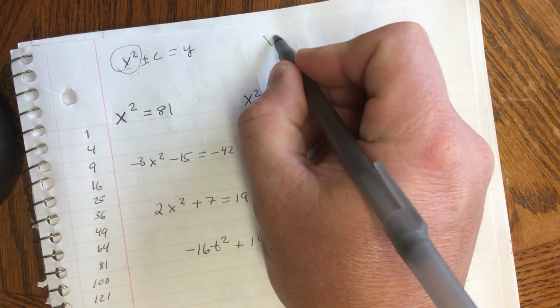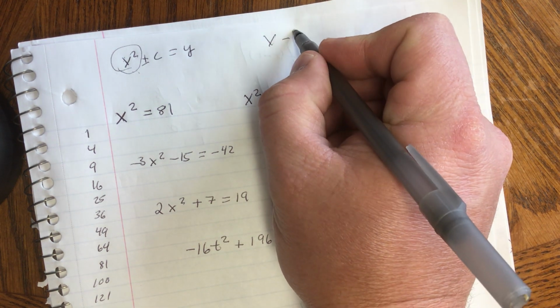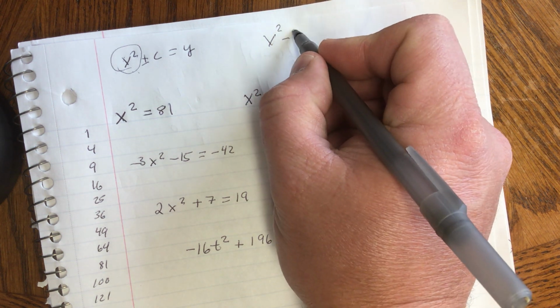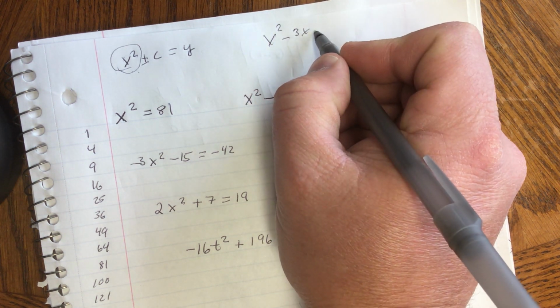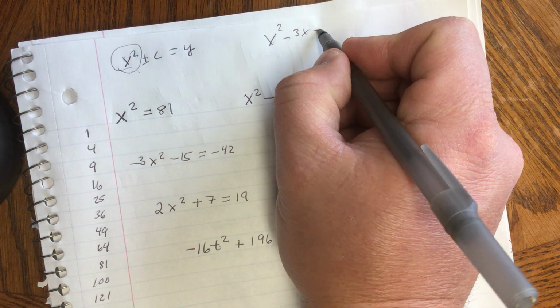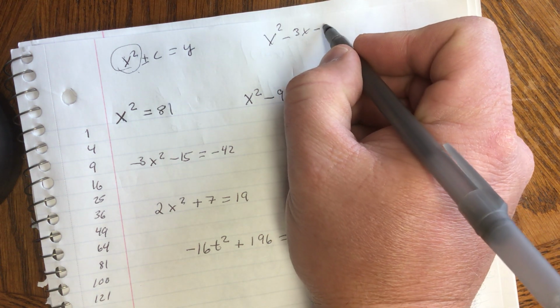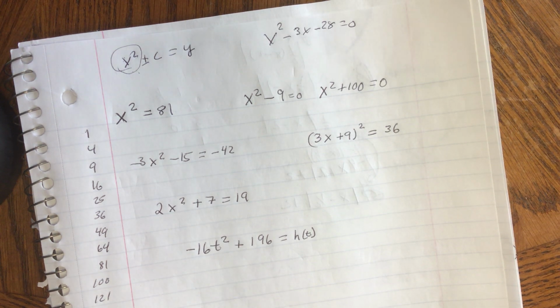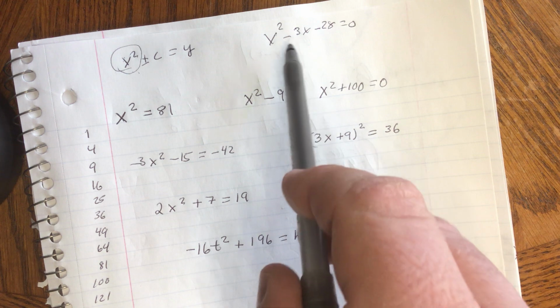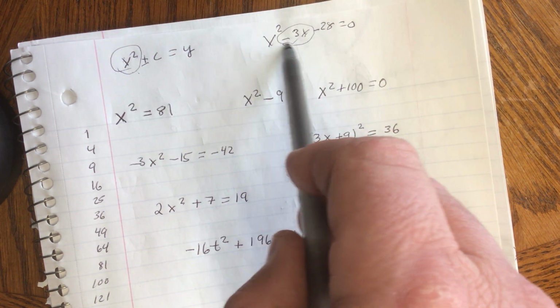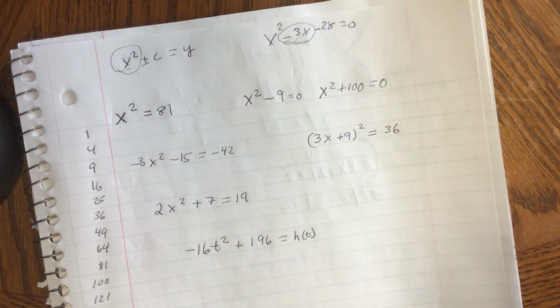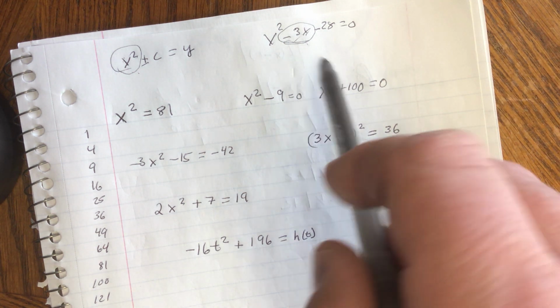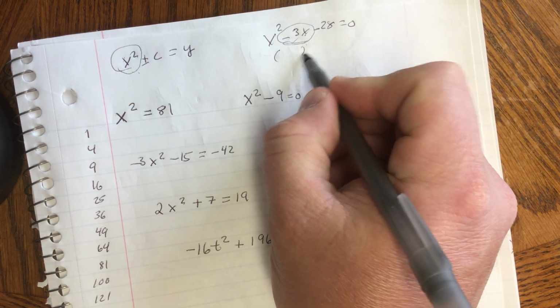For example, if I have x squared minus 3x minus 28 equals 0, I'm not going to use the square root method to solve for this. The reason is because there's a linear term. So if there's a linear term and it's not in a parenthesis, there's no way to use the square root method. This one I would use factoring if you think about it.